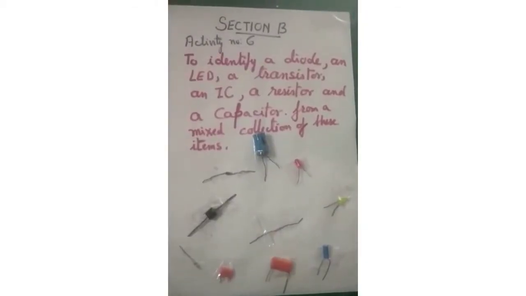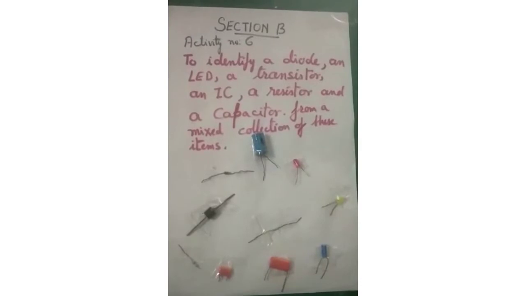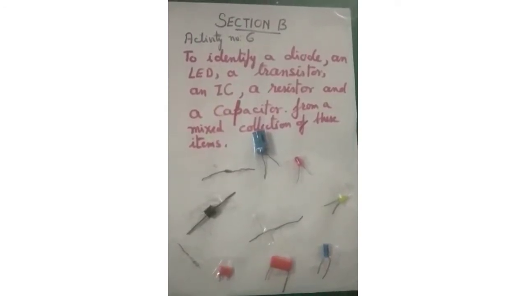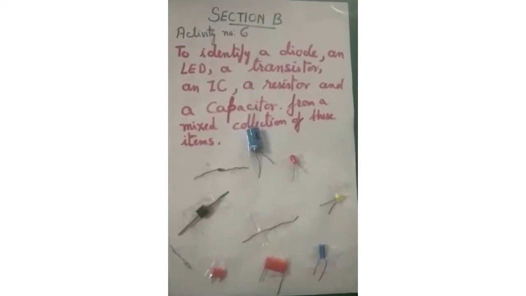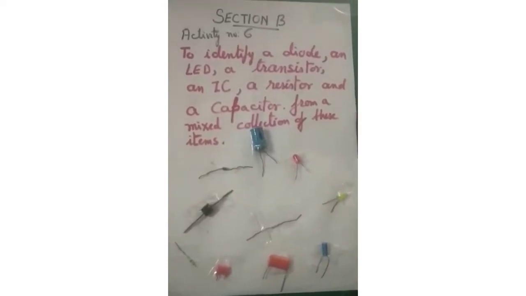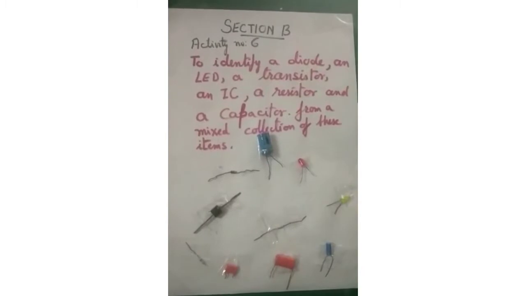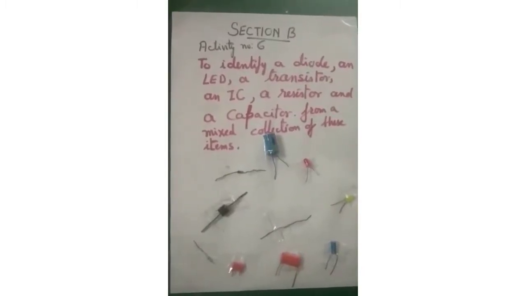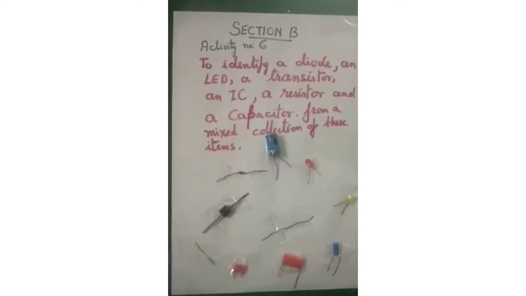Okay, welcome students to another session of activities. The activity number 6. Now, in this, we have to identify a diode, an LED, a transistor, an IC, a resistor and a capacitor from a mixed collection of these items.